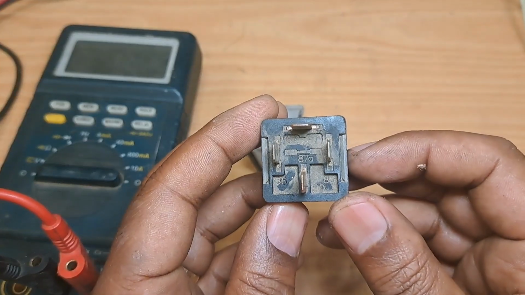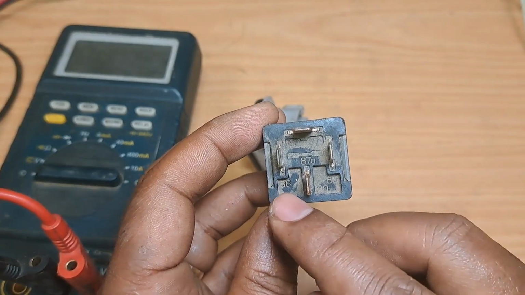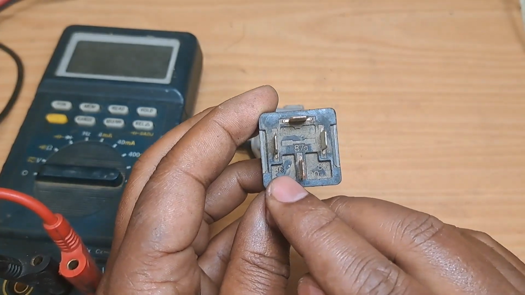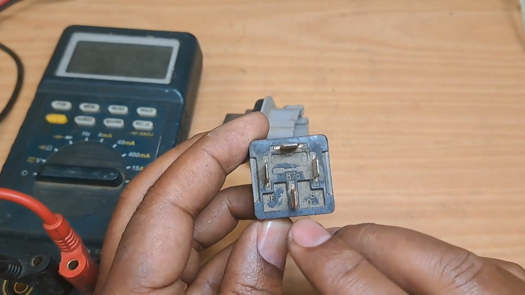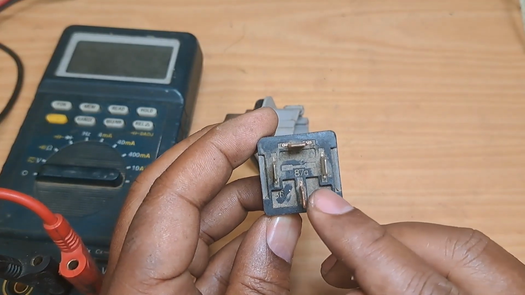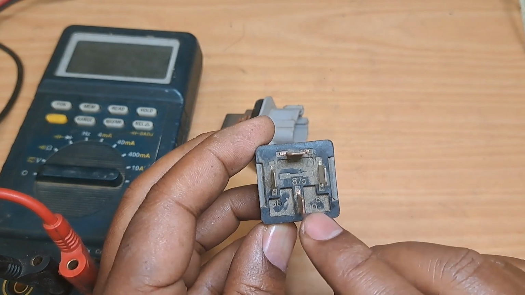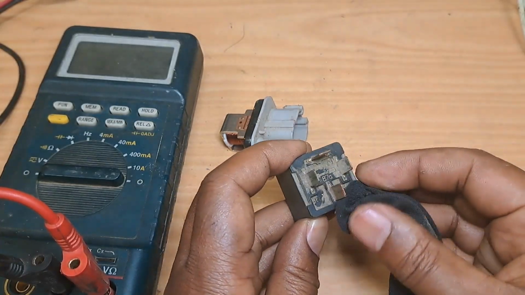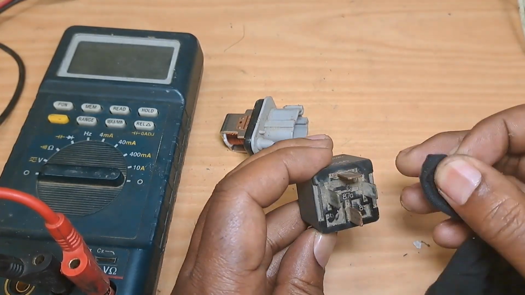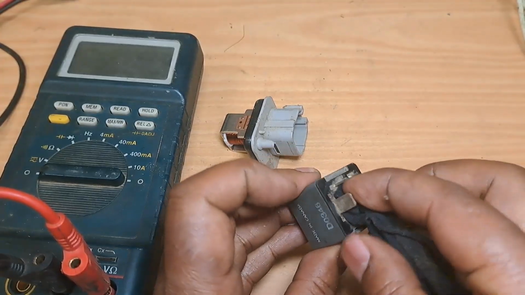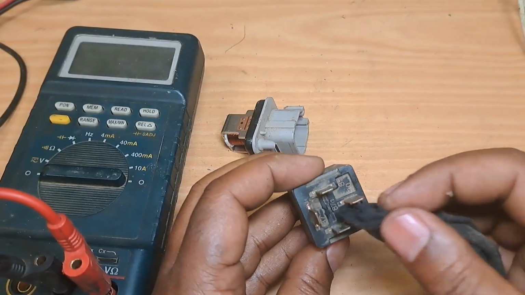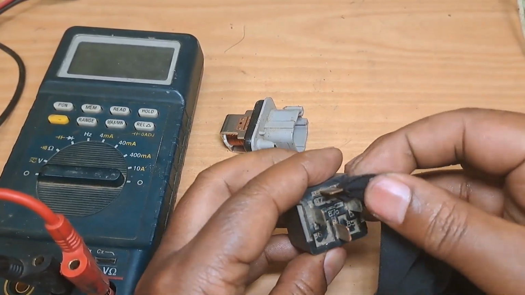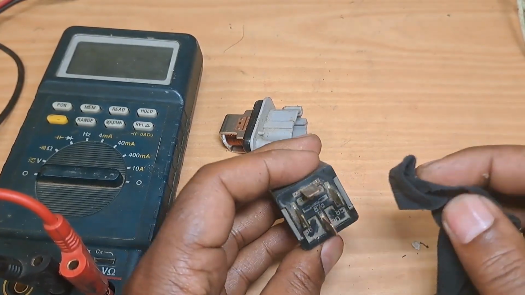Now, if you zoom in closely, you can see the terminals are written right here. Right here we have 86. Right here we have 30. And right there you have 85. It's a little bit dirty. Let's clean it with a very sharp rag. Can clean it and check the terminals.